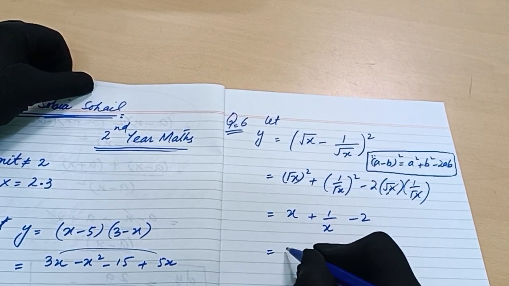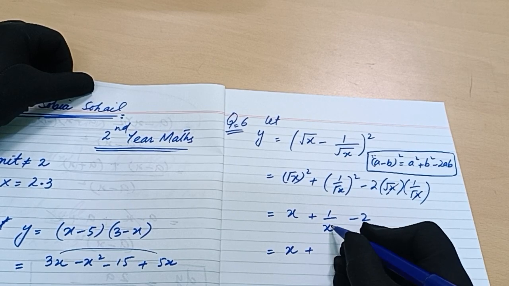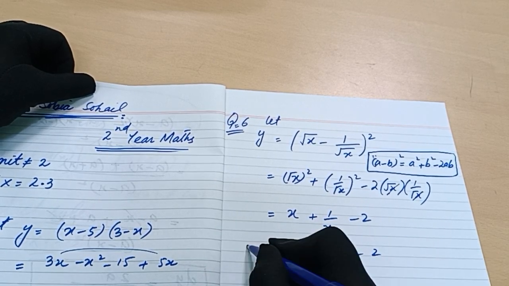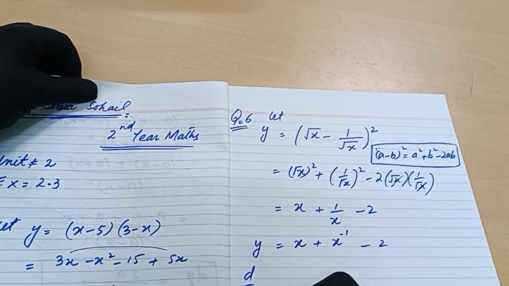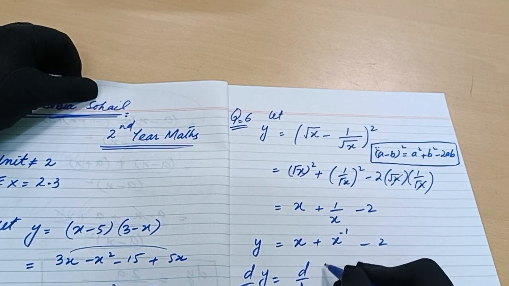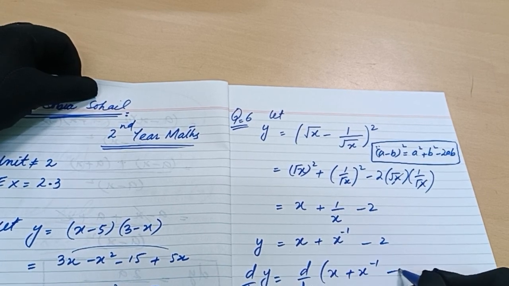Before using differentiation, we can write it in linear form. Now I can differentiate with respect to x, because the variable x is involved here. d by dx on this statement.